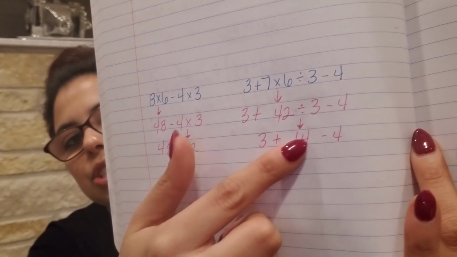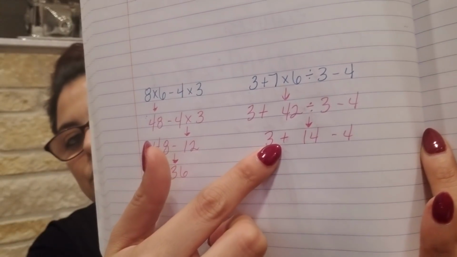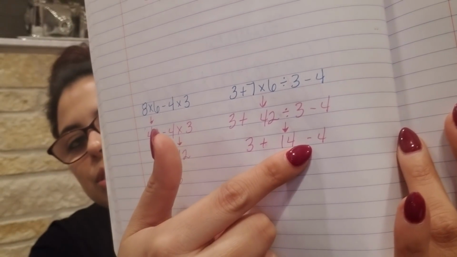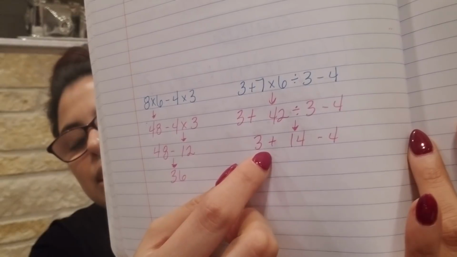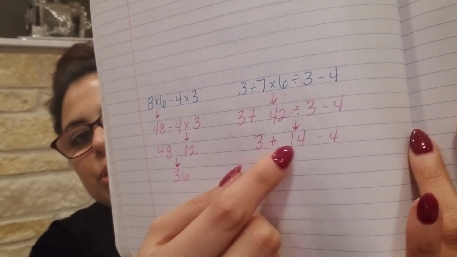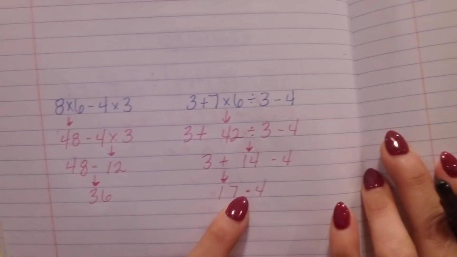Now, I'm left with addition and subtraction. I can do the addition first, and then I'll do the subtraction last. Because remember, they are besties. Addition wants to go first. So 3 plus 14. That should give you 17. And then on the outside, I'm going to put the minus 4. So I have 17 minus 4. Just like that. So 17 minus 4 leaves you with 13. Good. And that is my final answer.